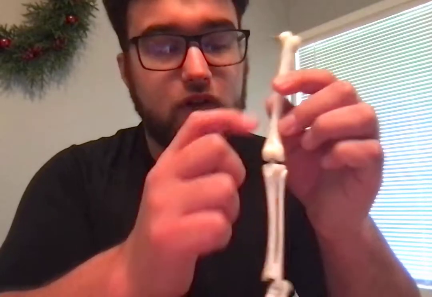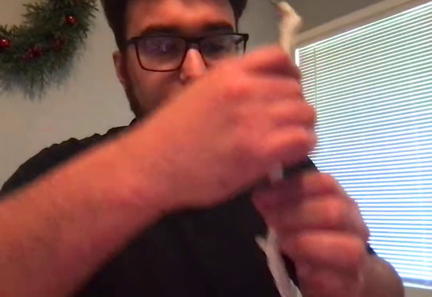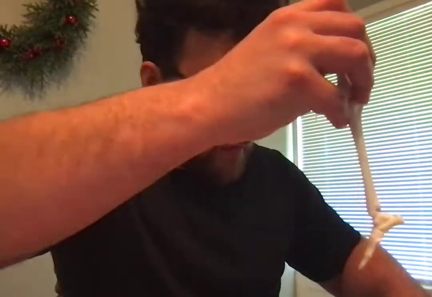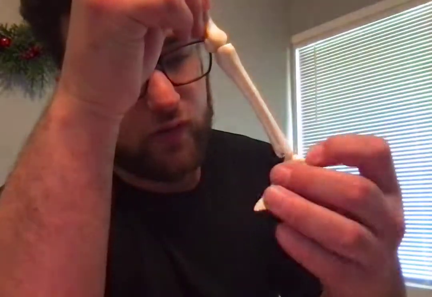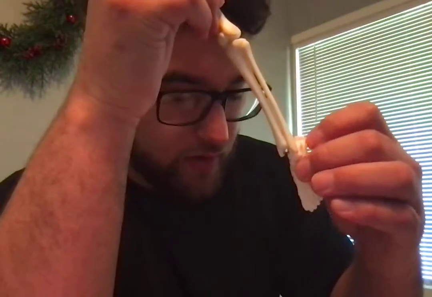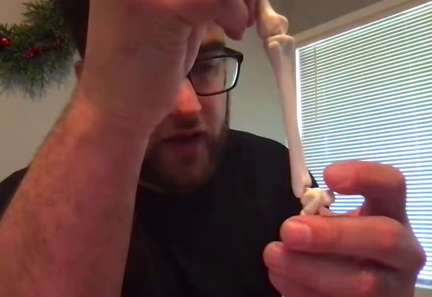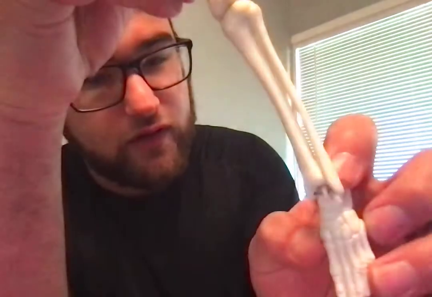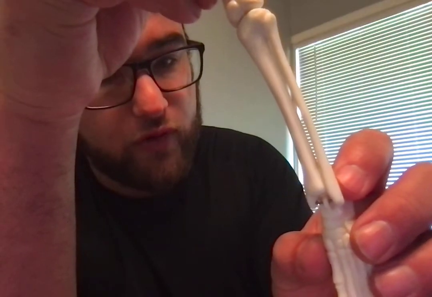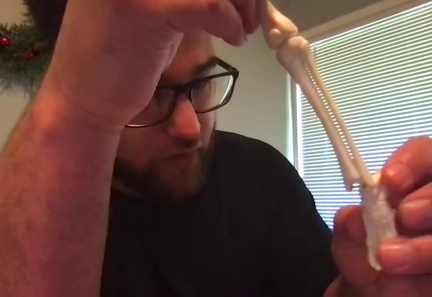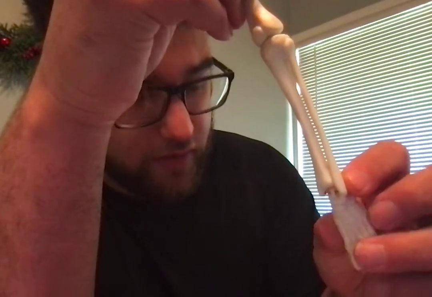You have your femur, you have your tibia, which is the bigger one, and then you have your fibula, which is the smaller one. And then going down to your feet, you have your tarsal bones. You have the calcaneus, the bigger one, the talus. You have the navicular, and then this one here is going to be your cuboid, and then these 3 here are going to be your cuneiform bones. And your cuneiform bones are going to be lateral, intermediate, and medial.